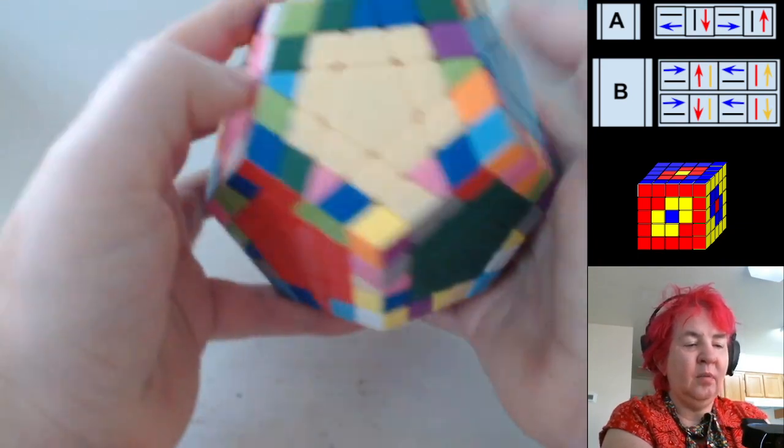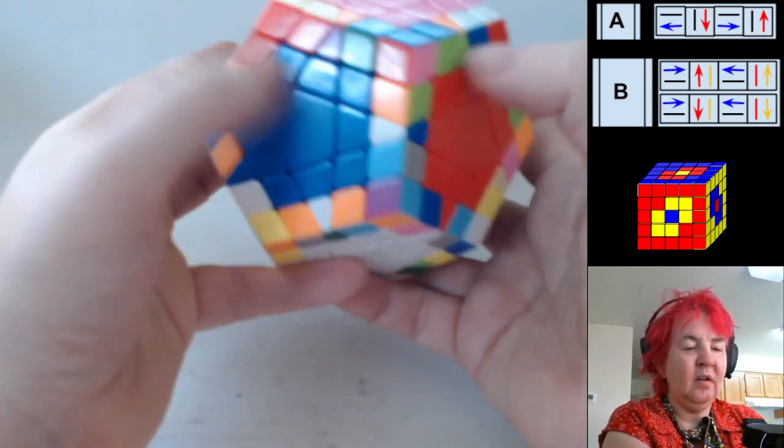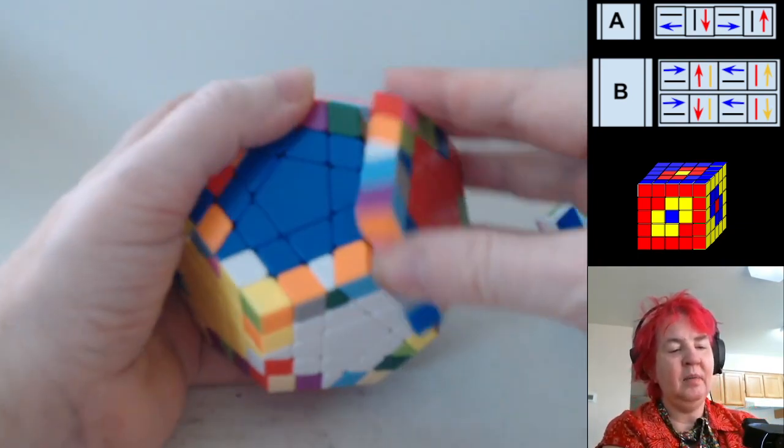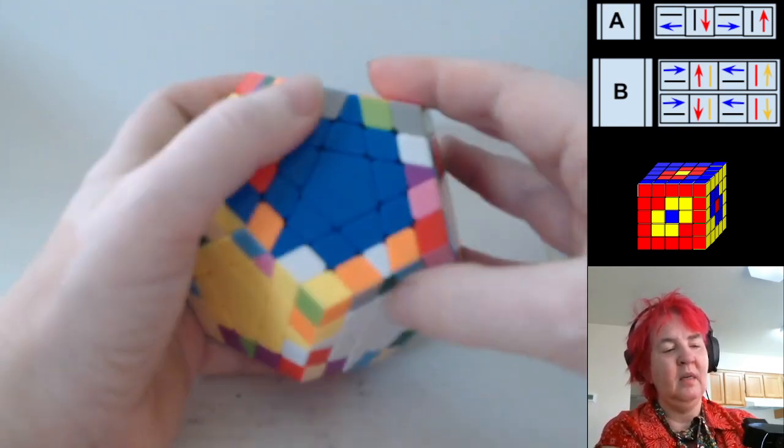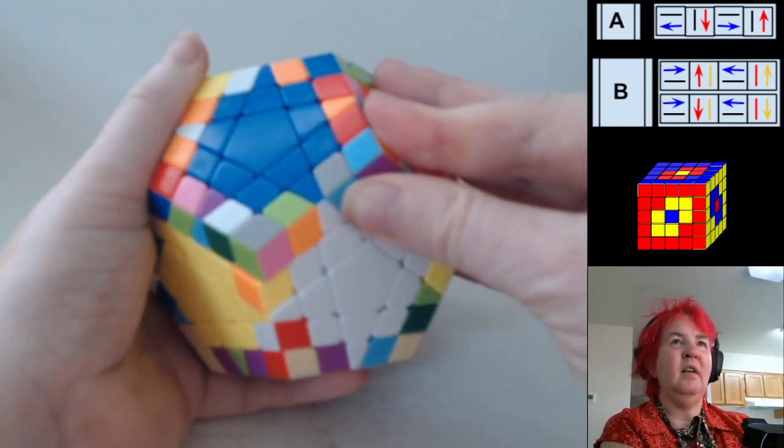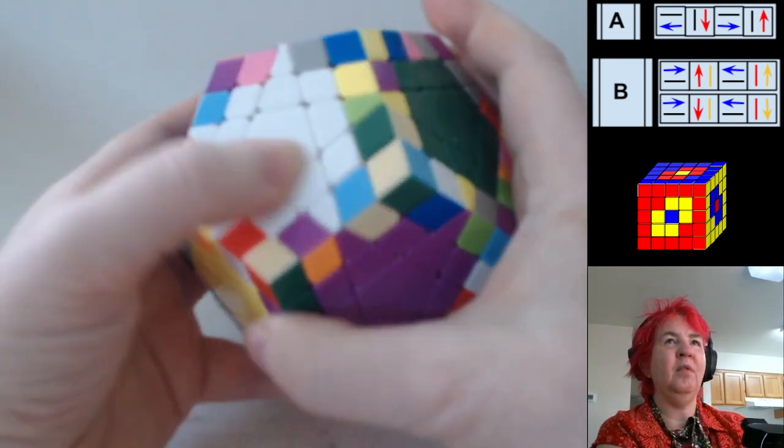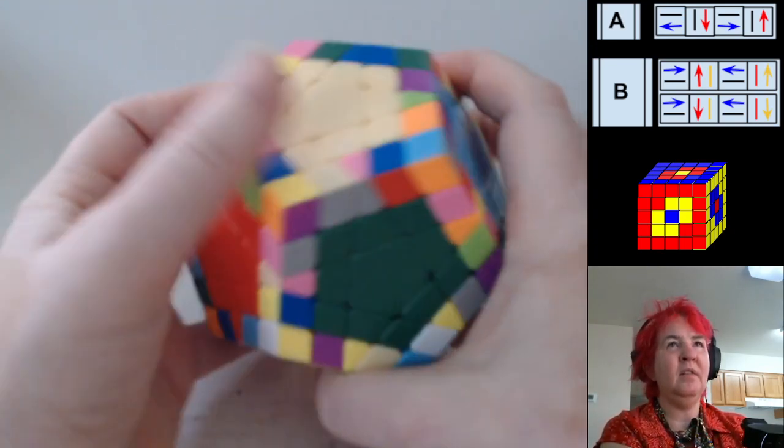So here is, where is it? Looking for a white star tip. Here's the white blue one. Okay, I'm going to move it to the top and then slide it into place. So we've got 1, 2, 3, 4. All I need now is the white and green piece.